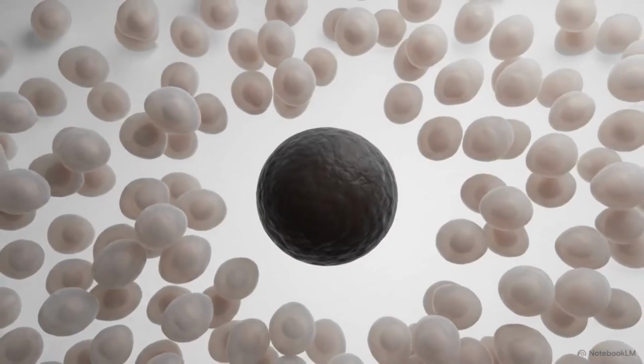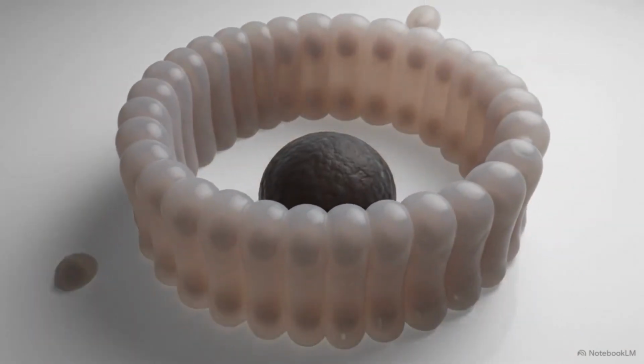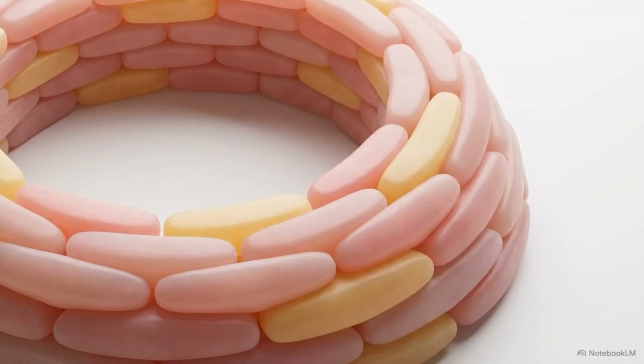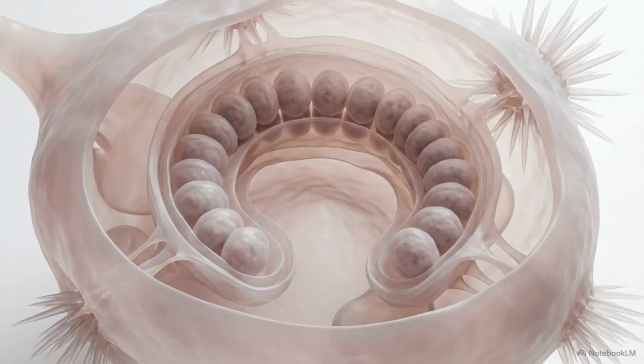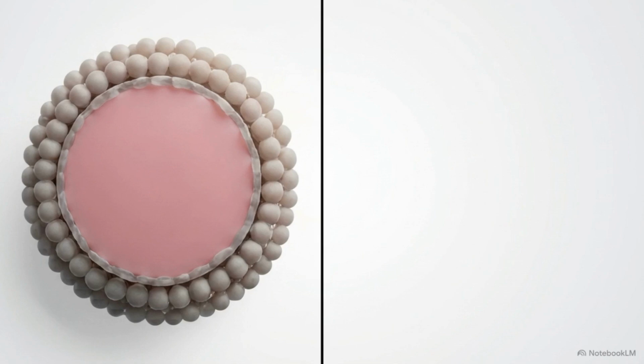When an offending agent cannot be digested, the immune system executes its ultimate architectural containment strategy, the granuloma. A granuloma physically walls off the threat. It is an aggregate of activated epithelioid macrophages. Under chronic stimulation, these macrophages frequently fuse together to form massive, multinucleated Langerhans giant cells, surrounded by a tight collar of lymphocytes. This side-by-side histological comparison illustrates a critical diagnostic differential.